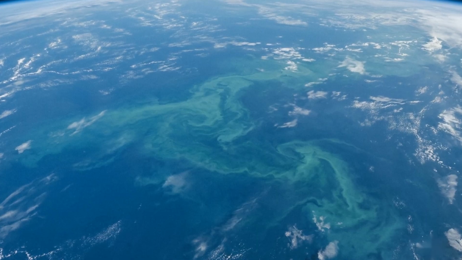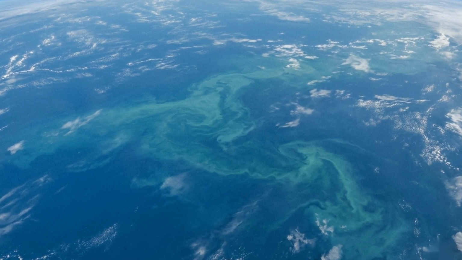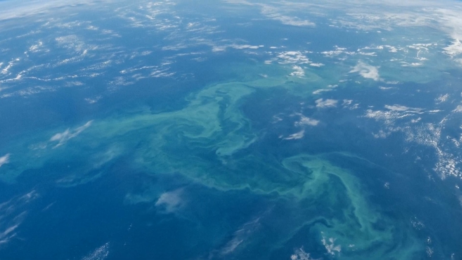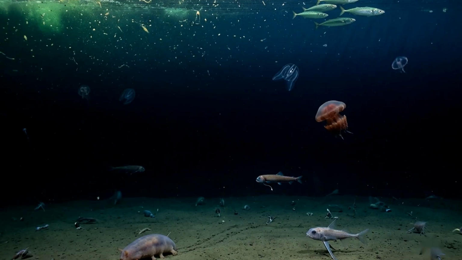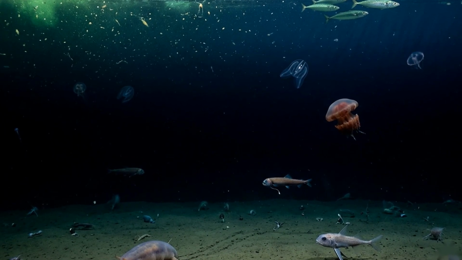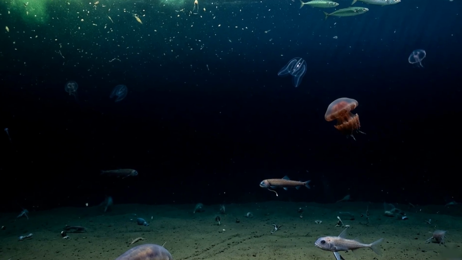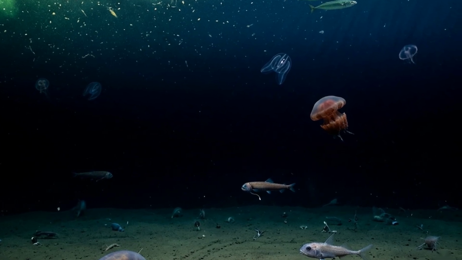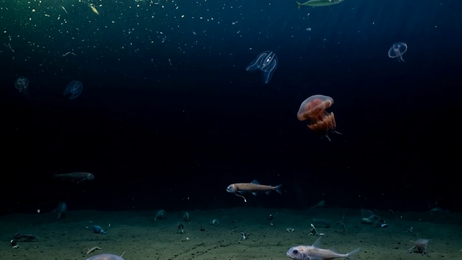What appears from space as a featureless skin is a moving engine that supports lives throughout the ocean. The scientifically honest answer is that sunlight concentrates marine production near the surface, while the deep sea remains vast, alive, and incompletely counted.